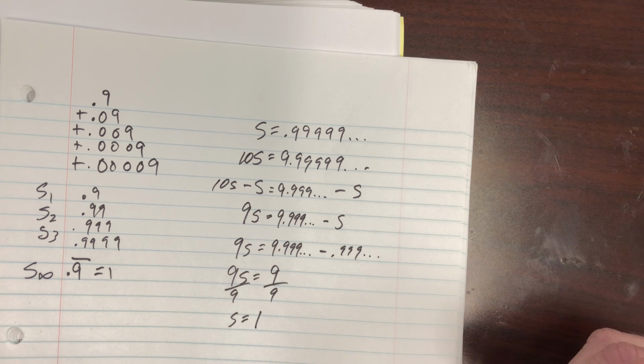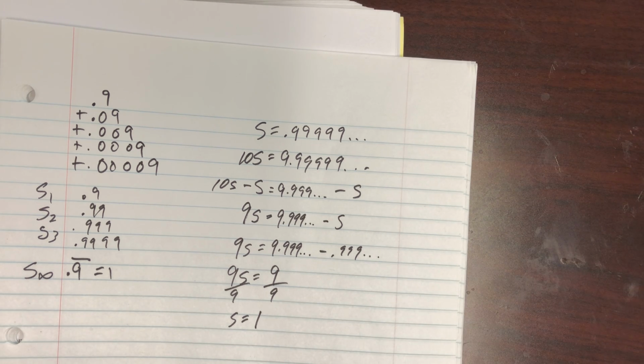So yeah, 0.9 repeating is the same thing as 1. It's not that it's close enough, it's that it actually is the same thing. These are what we would call two different representations of the same number, the same place on the number line.